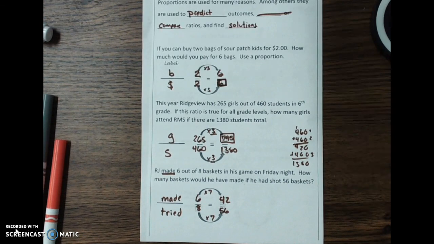Okay. If you got 795, put your pencil on your desk. If you got something else, hang on to your pencil. Okay, I think you're right. I think most of us are getting 795. Good job.